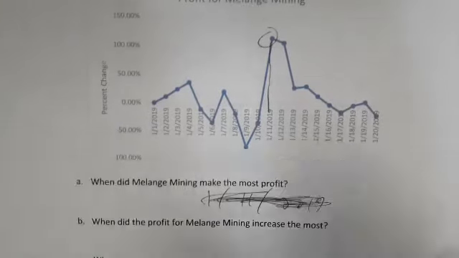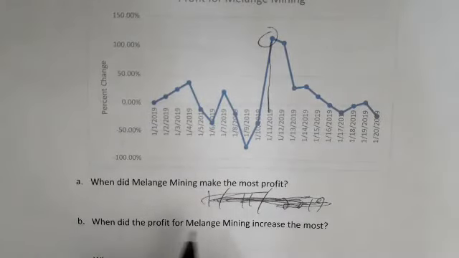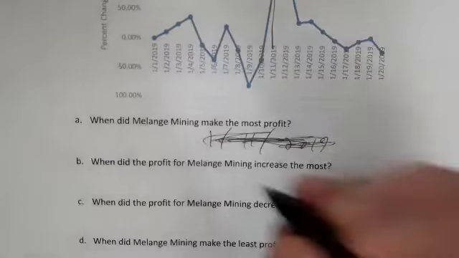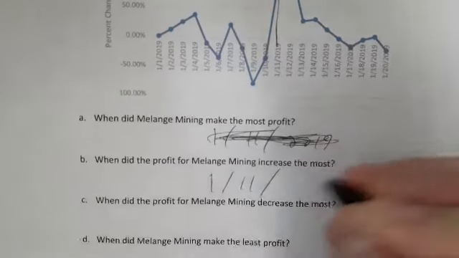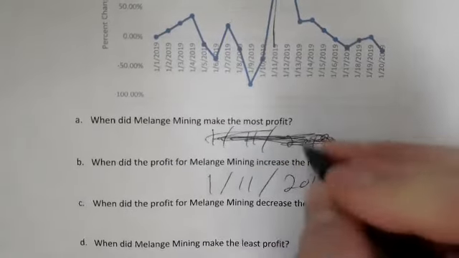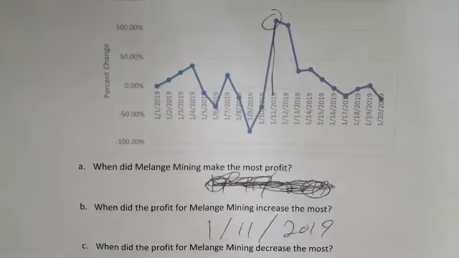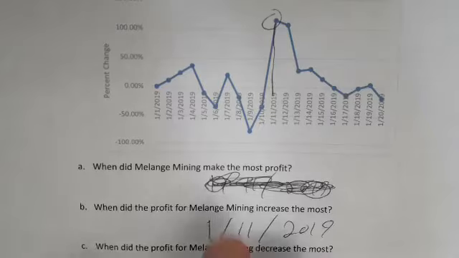Not reading the question right at all. Sorry. When did they make the most profit, or when did the profit increase the most? Sorry, this should be when it increased the most. Totally off there. Not paying attention to what the wording says at all. So definitely pay attention to what your wording says. Don't do what I just did. Do as I say, not as I do.